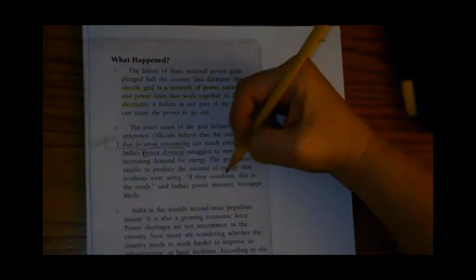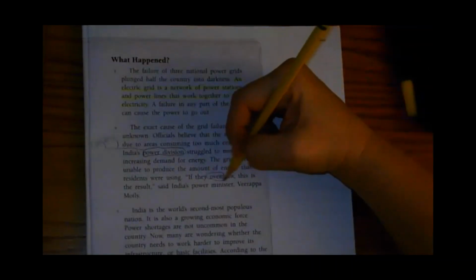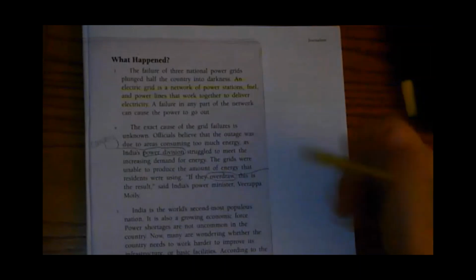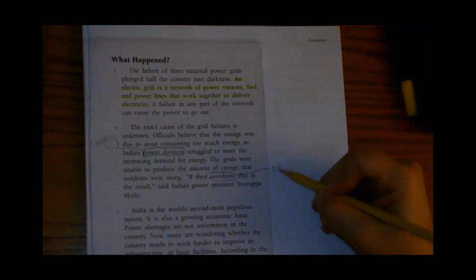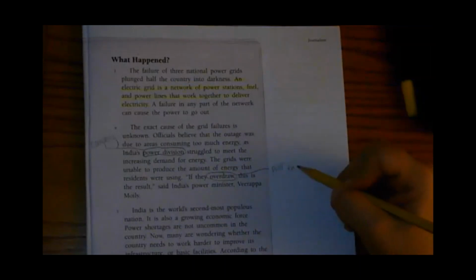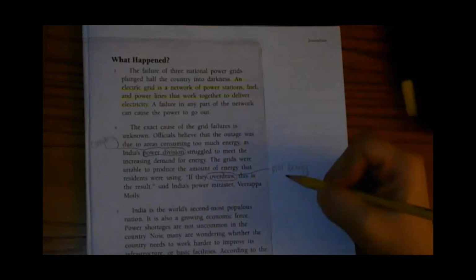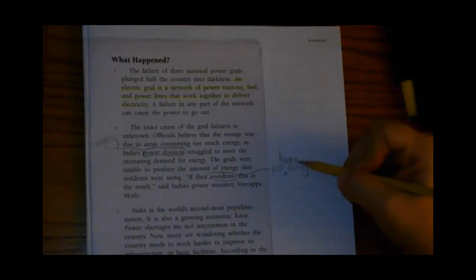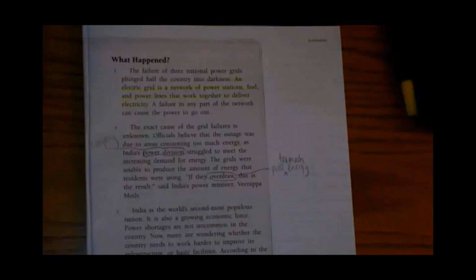I also circled overdraw in my own book. To draw, in this case, does not mean to draw a picture. It means to pull energy. And if you overdraw, I have to put a caret in here, you pull too much energy.